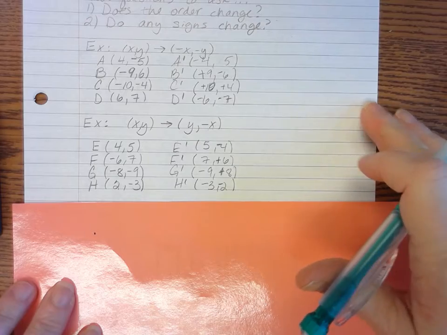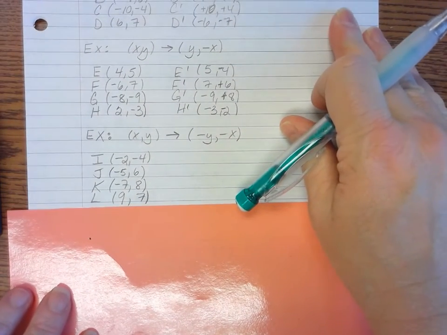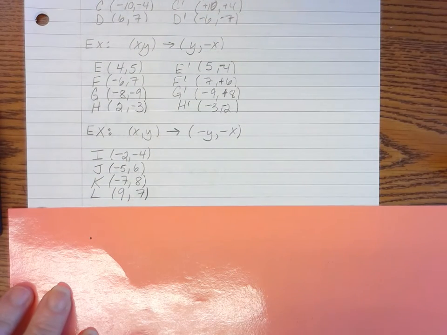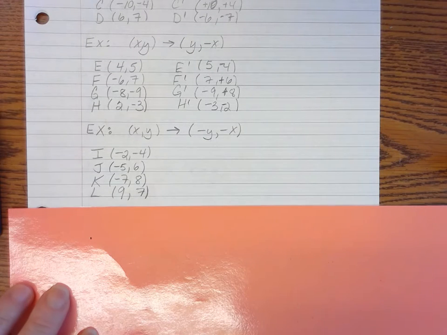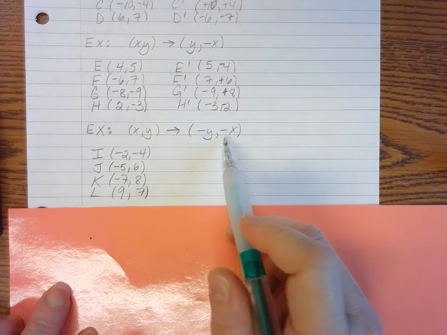Okay, let's look at another couple of examples and then I'll give you some for you to try. So for this mapping, we have (x, y) maps to (negative y, negative x). So I ask myself my two questions. Does the order change? Yes, because y is first. And then do I change any signs? And again, the answer is yes, because both of these have a negative sign. So I'm going to change both signs.